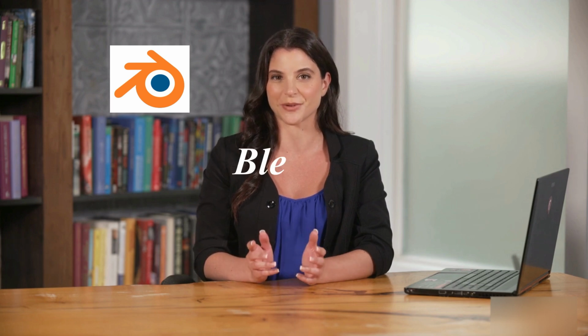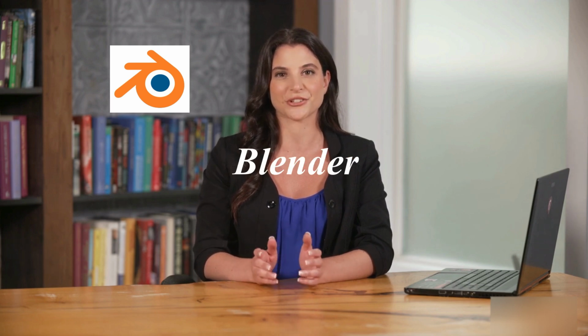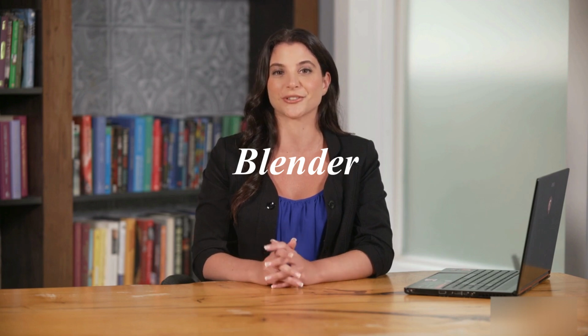Okay, so here are our contenders for today's software showdown. First, Blender, the free and powerful underdog. Imagine getting a high-quality sports car for free. That's Blender. It's completely open source, meaning it's free forever, no hidden fees. But don't let the price fool you. Blender is a beast when it comes to animation.